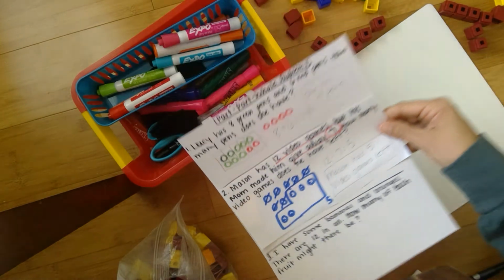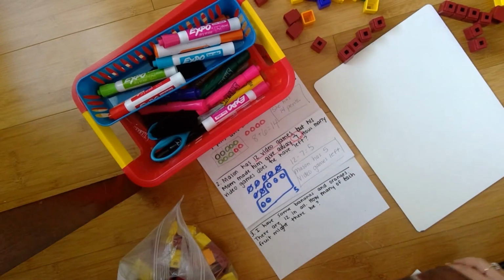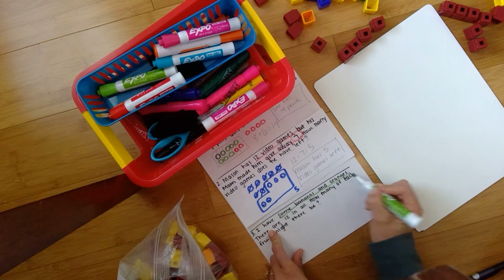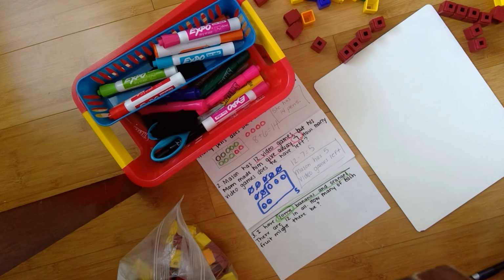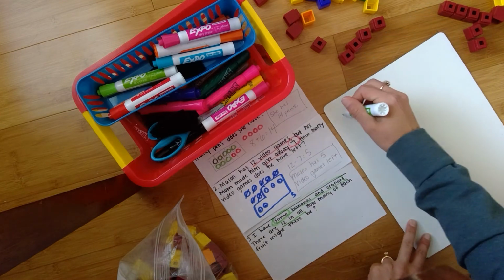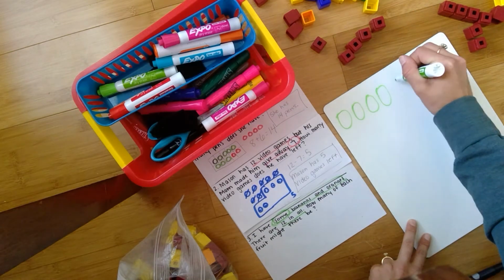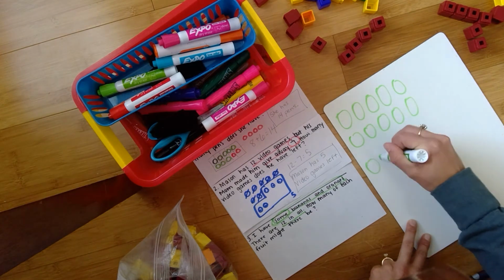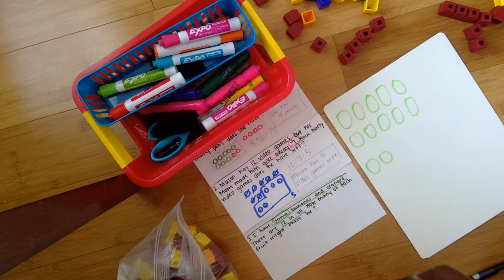I have some bananas and oranges. Did they tell us how many bananas or oranges? No, they only said some. Is some a number? No. But we have 12 in all. So I know I have 12 fruit.